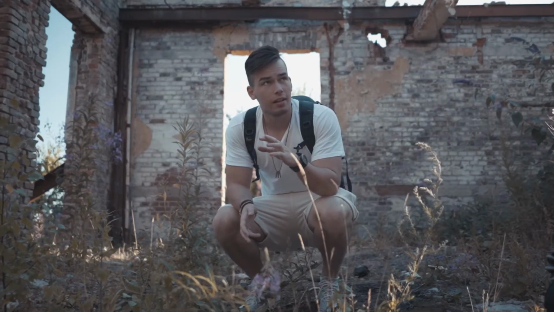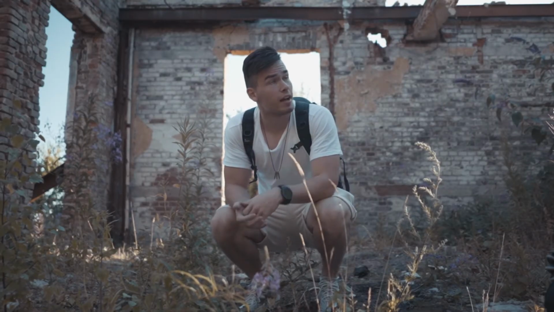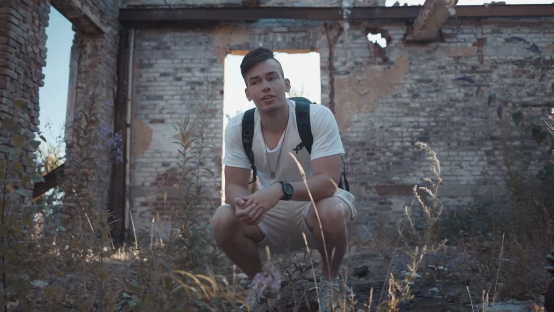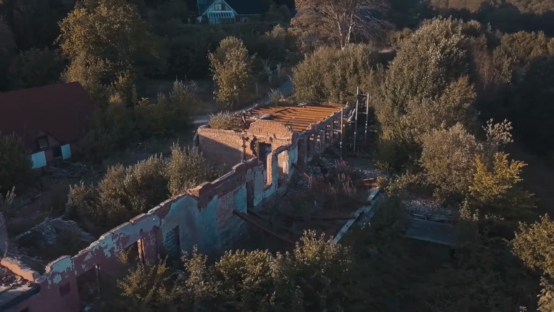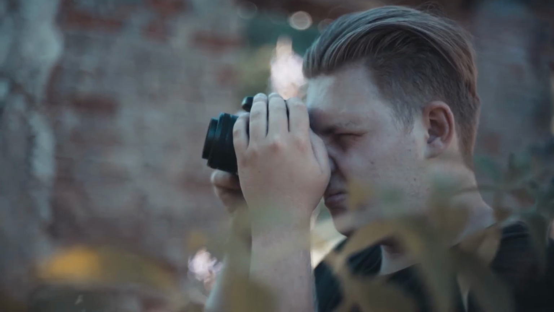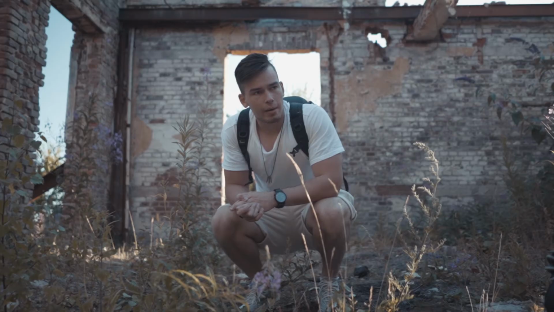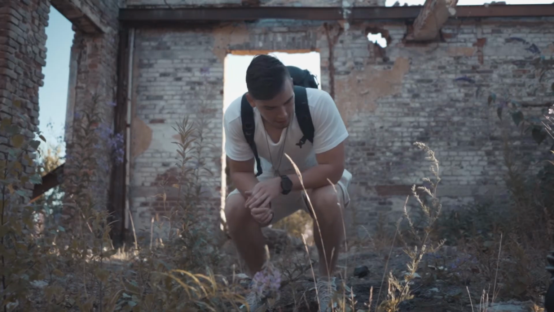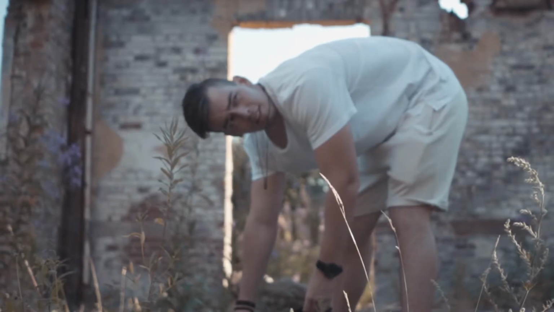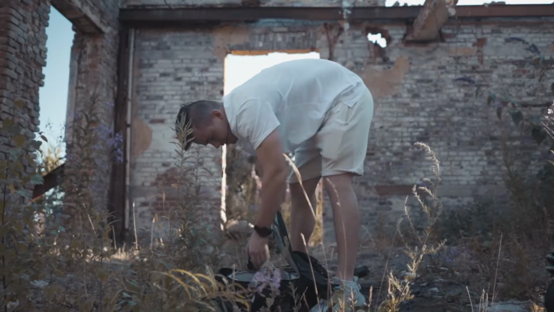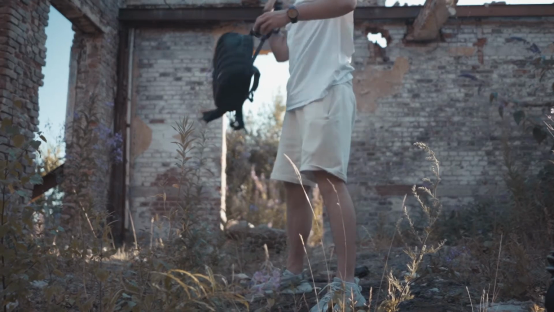We are now inside of this thing. I suppose it was, what was it? Probably a party hall. Okay, so we're gonna shoot some B-roll. We're gonna shoot that on a 50mm, and unfortunately I put it in my bag, so I'm gonna have to take that out. So insert elevator music.